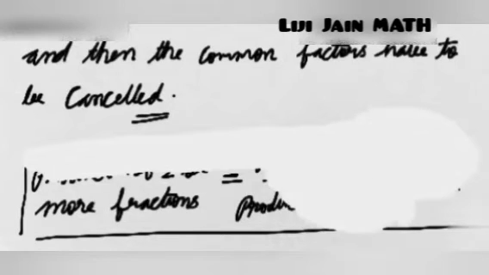Example A, 4 by 5 into 5 by 8. So let's try to do. What is the rule? Product of two or more fractions is equal to product of the numerators by product of the denominators. Then the common factors have to be cancelled. That's all. Have you understood? So which are the numerators here? Yes, 4 and 5 are the numerators. Good.